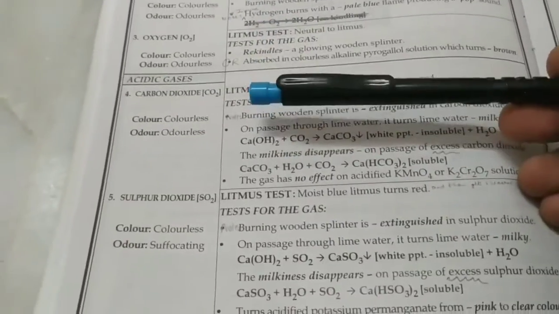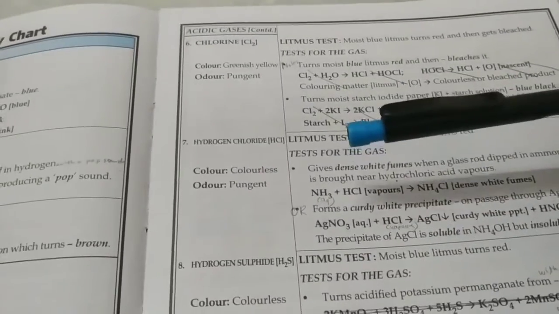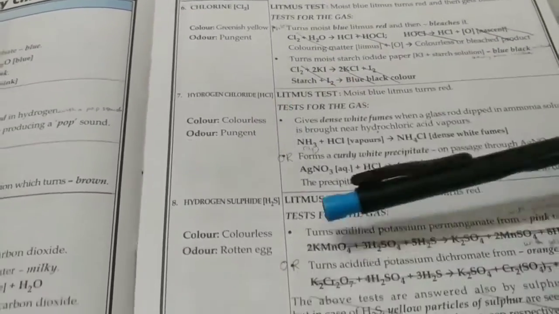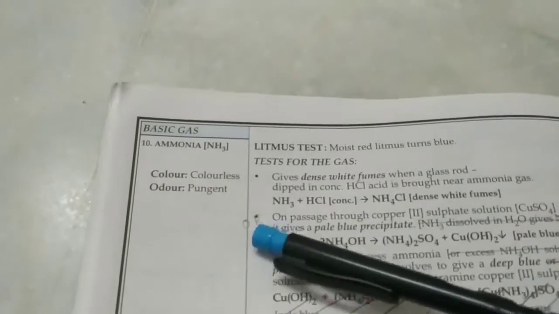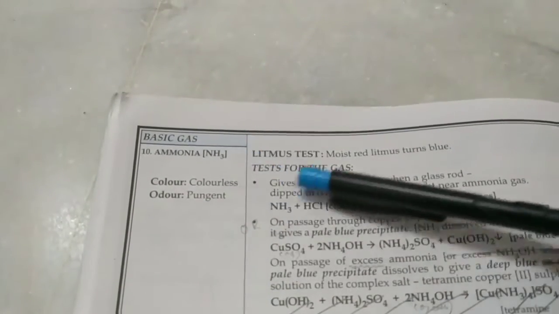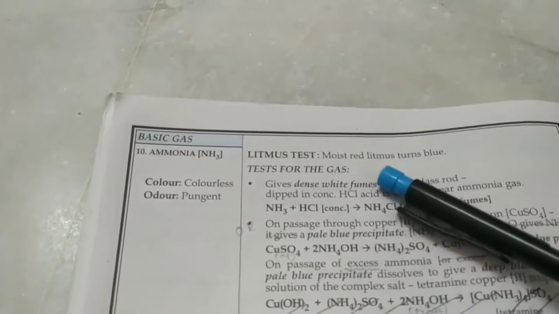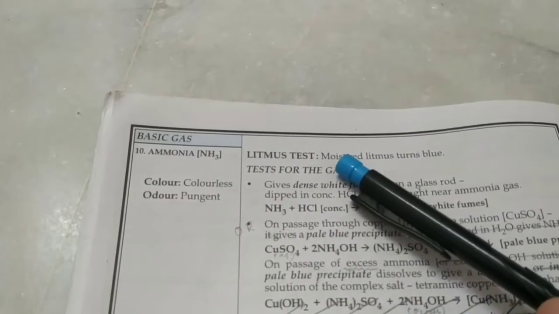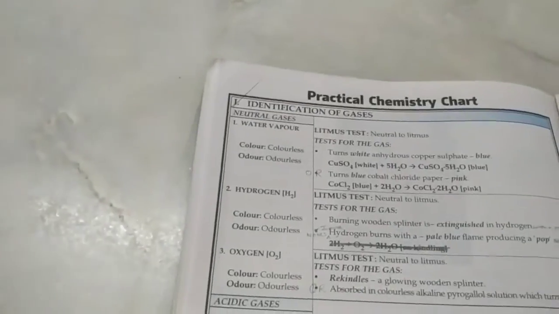But acidic gases are carbon dioxide, sulfur dioxide, chlorine, hydrogen chloride gas, hydrogen sulfide, and nitrogen dioxide. And the last gas is ammonia, which is the only basic gas in our syllabus. Basic gas means it turns moist red litmus blue. Moist is important, this word. But that cannot be a test for a gas. This is just a characteristic.